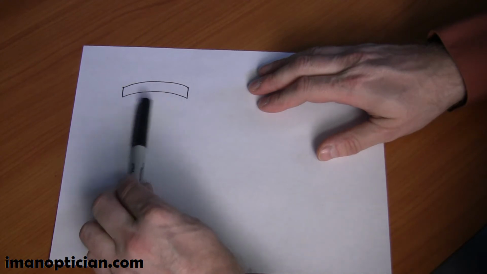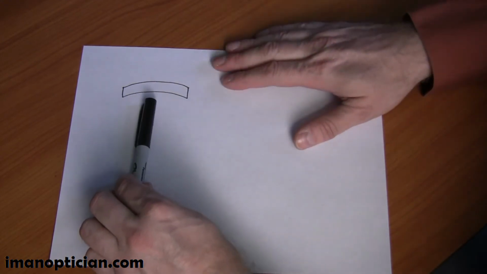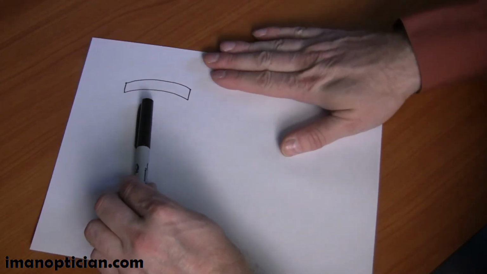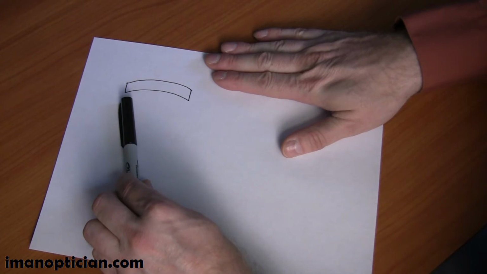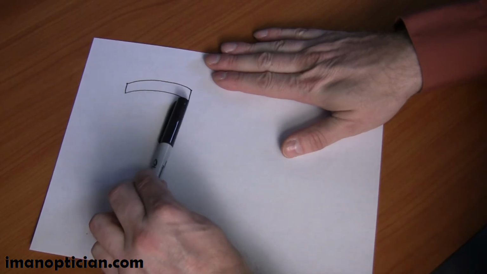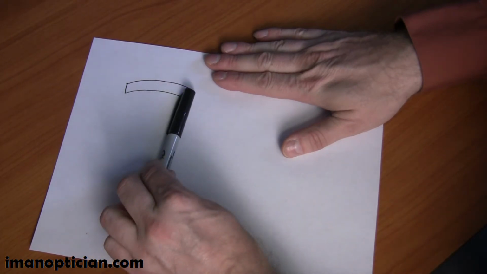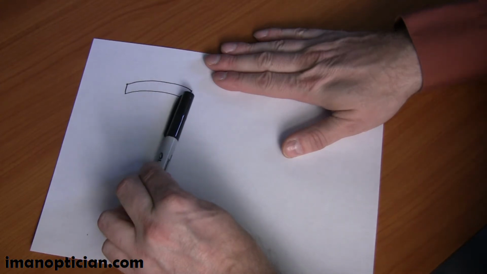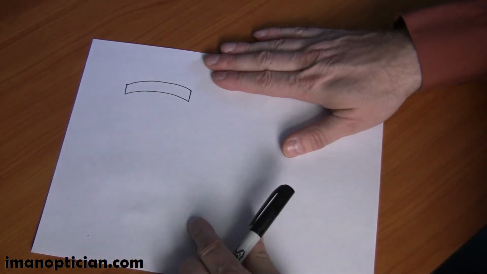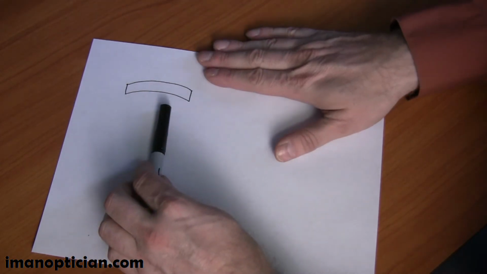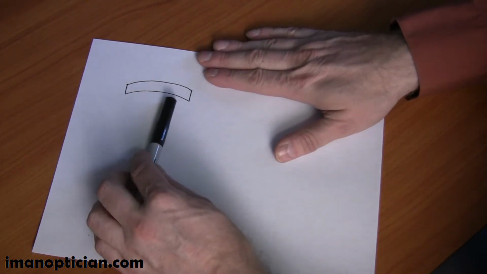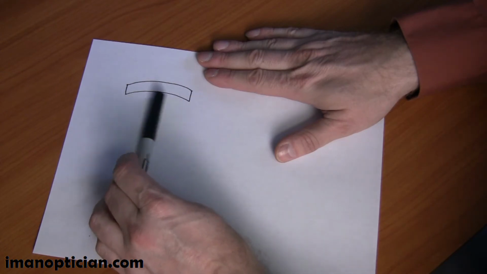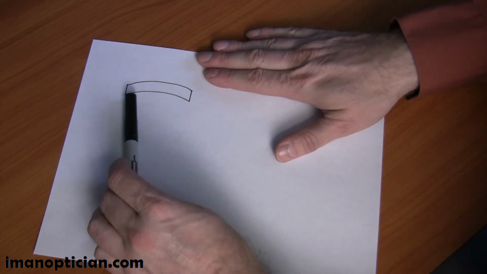If we have poor pantoscopic tilt or poor face form, we will be a different distance away from the lens there than here, and potentially we could be very close here and very far away on the outside. What we are trying to do is match the arc of the eye, both up and down and side to side.